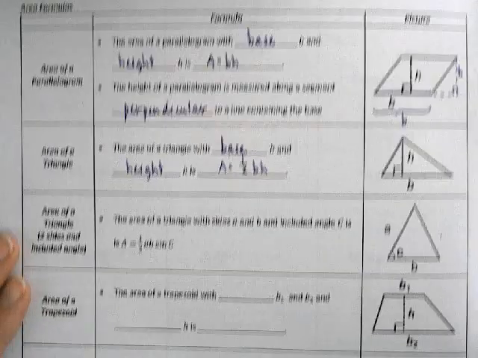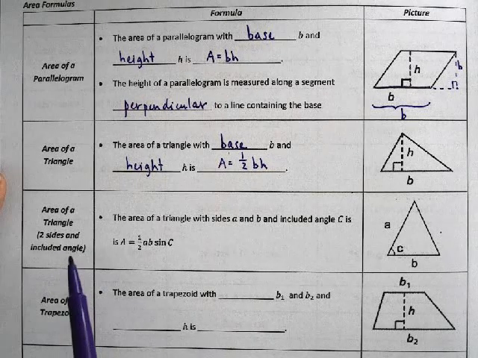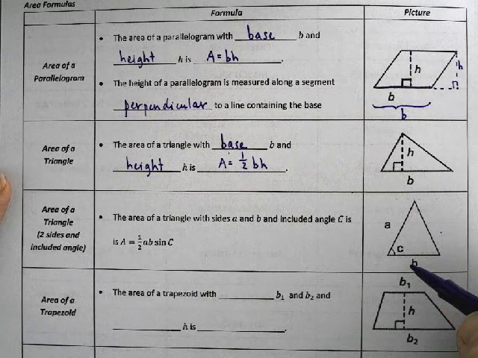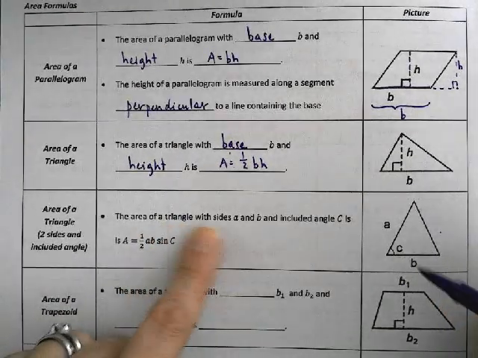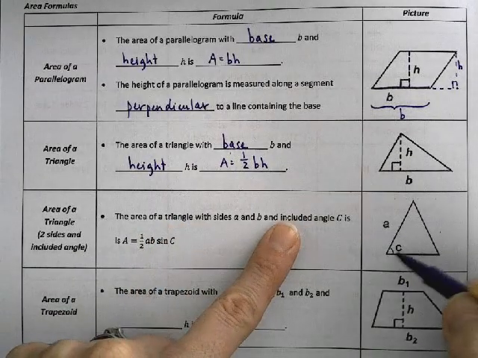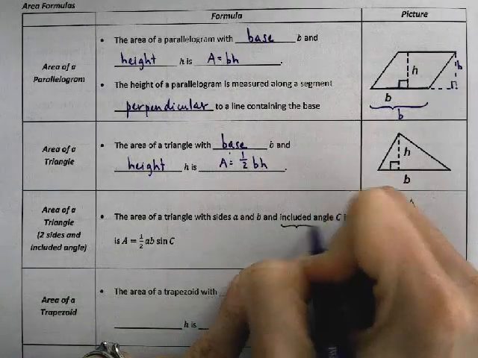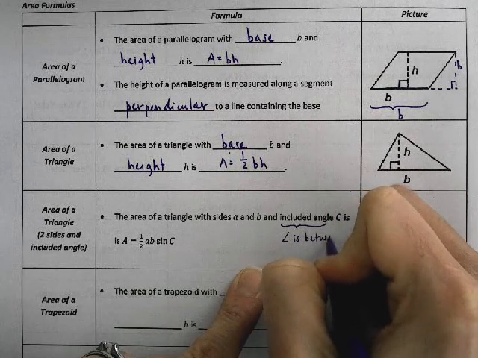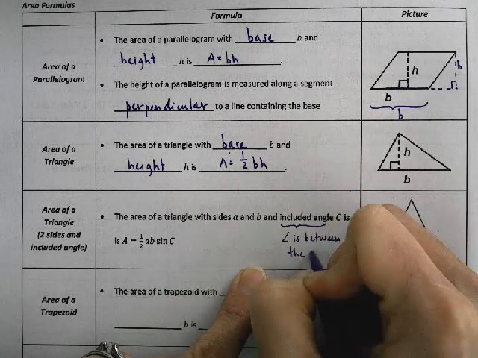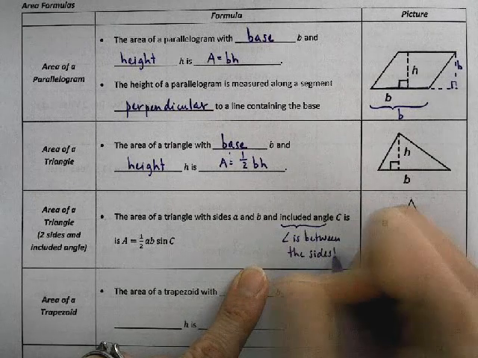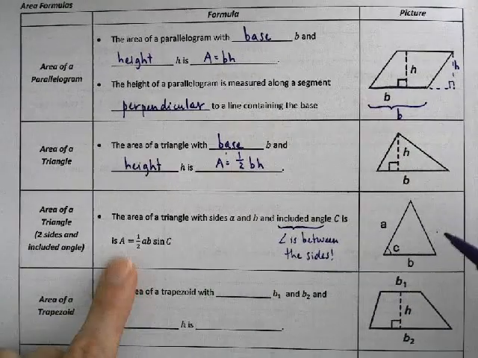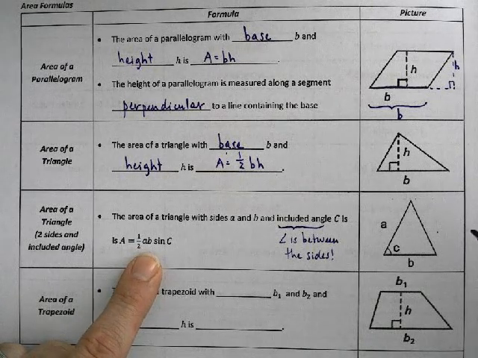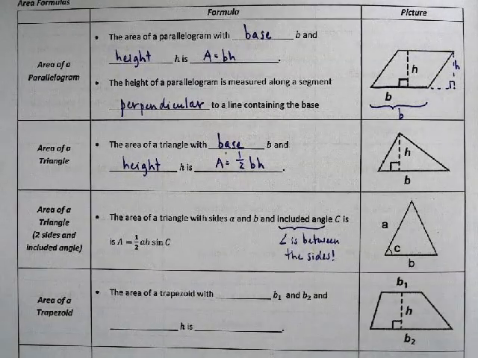The next one is likely new to all of us. So it's the area of a triangle, but now it's if I know two sides and an included angle. So the area of a triangle with sides A and B and included angle C. Remember, included angle means the angle is between the sides. So I have to have two sides and the angle in between them. If I have that, then I know my area is 1/2 AB sine C. So that'd be using some trig on our calculator.